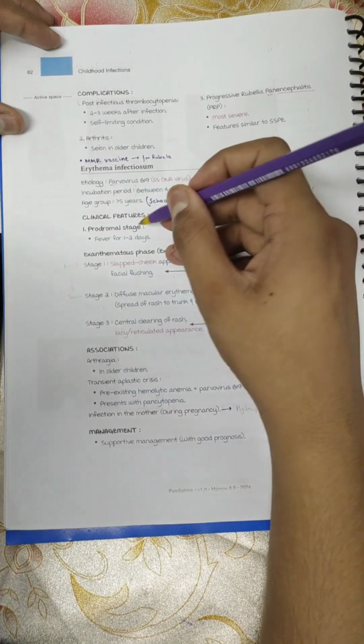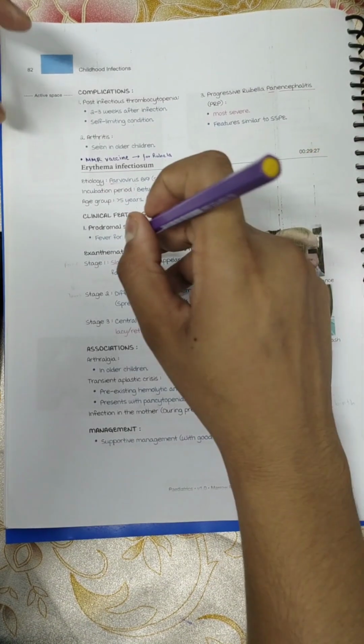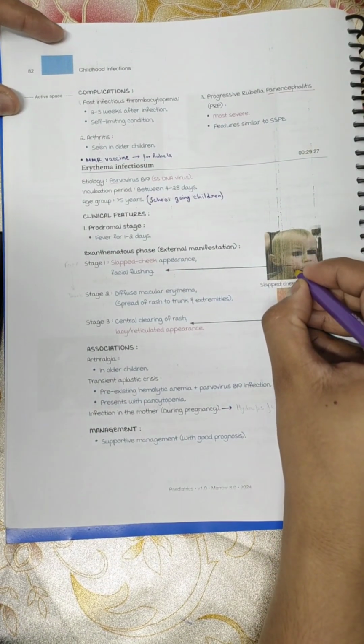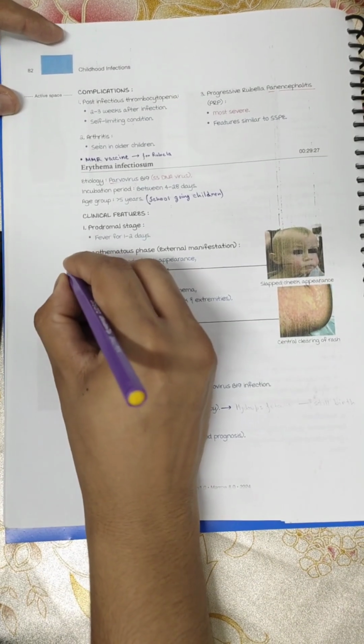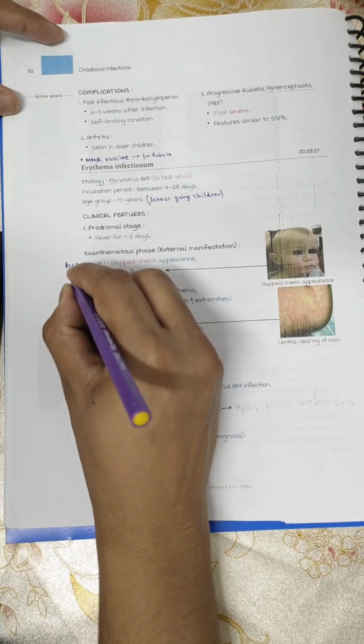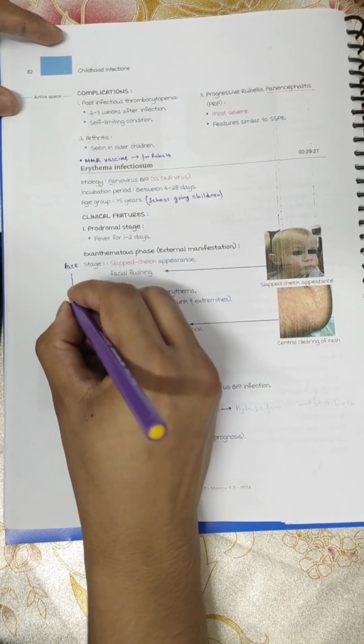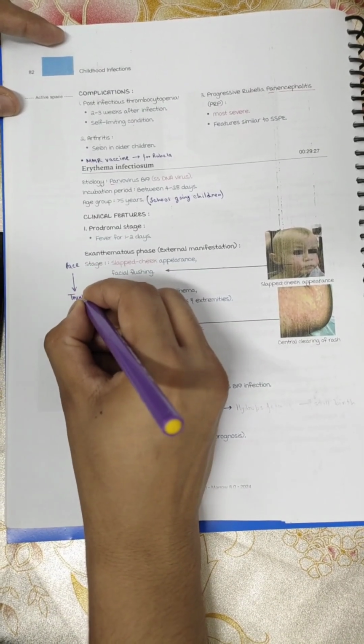What are the important things about this? Fever for 1 to 2 days is the prodromal stage. Then the first rash is on the face, which is the slapped cheek appearance. At first it happens on the face, then it moves towards the trunk just like the others, as a diffuse macular rash.